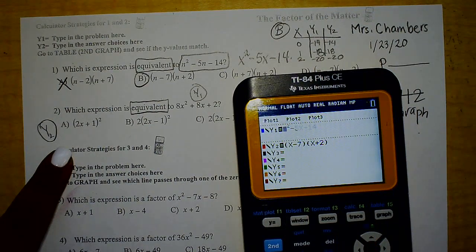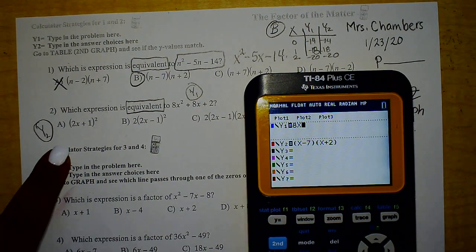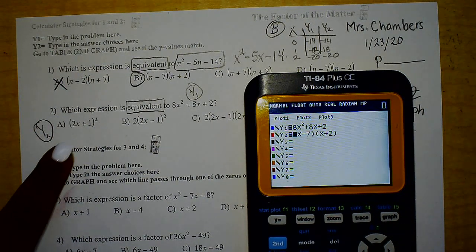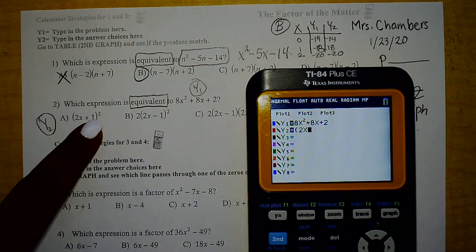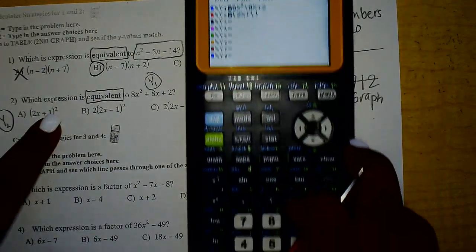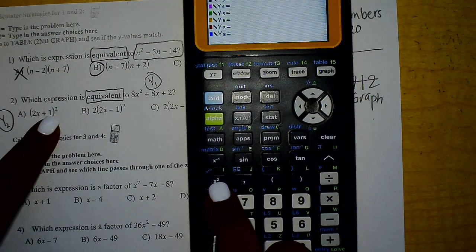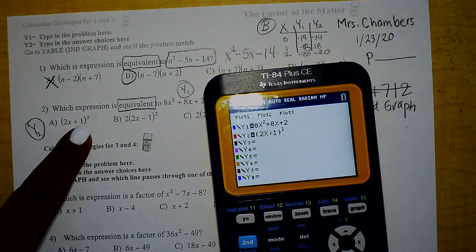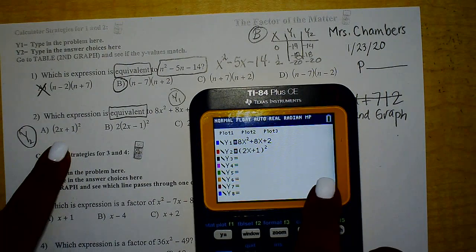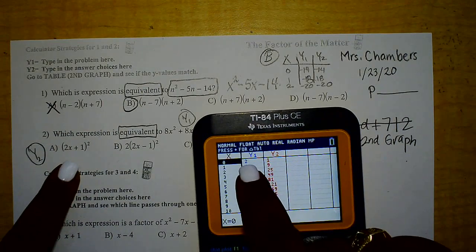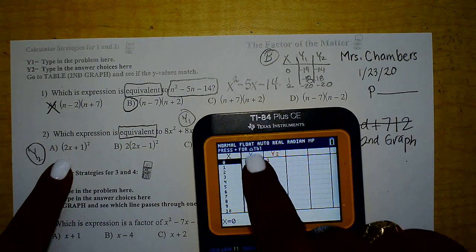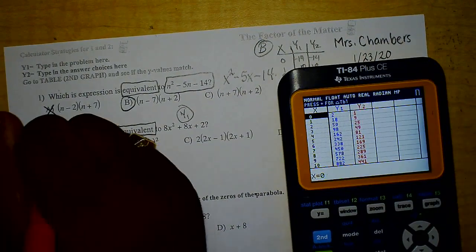Press y equals, clear this, and then put in 8x squared plus 8x plus 2. Enter. Now we're going to put our first answer choice. This is 2x plus 1 and it's squared. So you're going to open parentheses, 2x plus 1, close parentheses. How do you square parentheses? You can press this x squared here, or you can press the up button and put a 2. I'm just going to press this x squared button and press enter. Now that's my first answer choice. What we're going to do next is press second graph and check the values. Right away, I see that my answer choice does not match my original problem. So I know that A is not the answer.